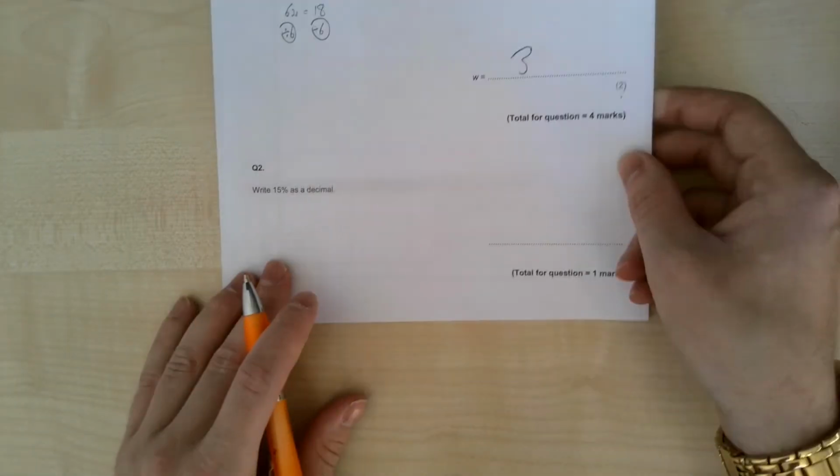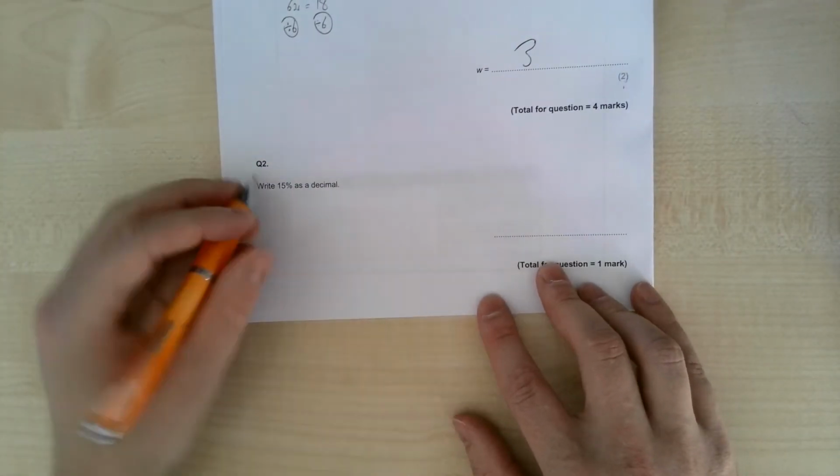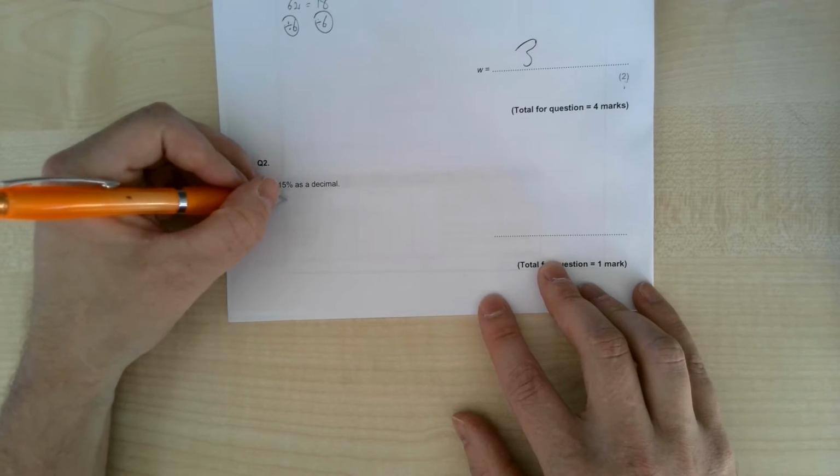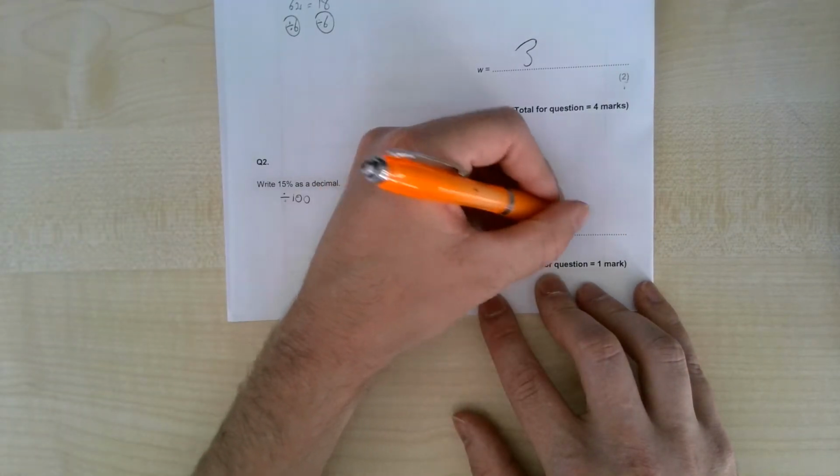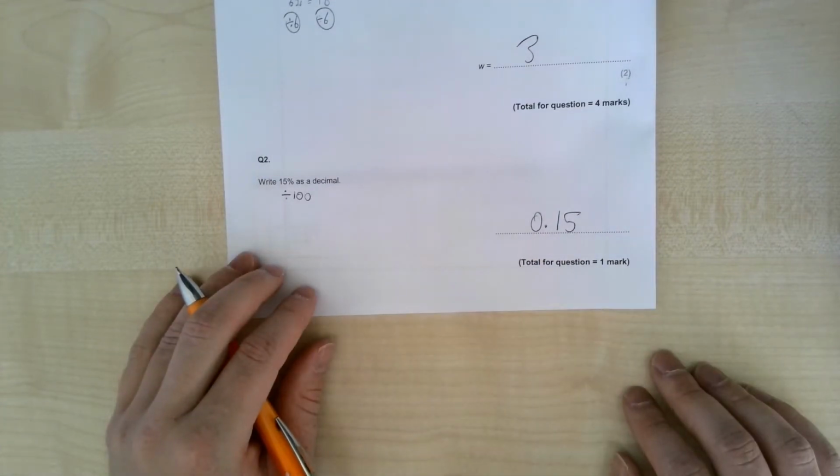On this next one, right, 15% is a decimal, so to change the percentage into a decimal we divide by 100, so that would be 0.15 as our answer.